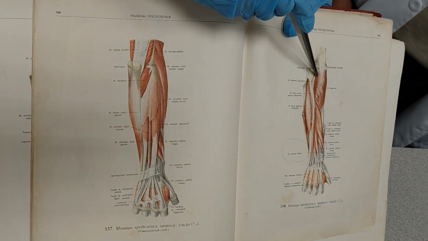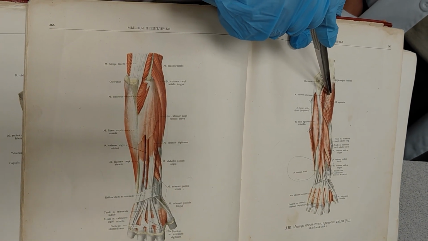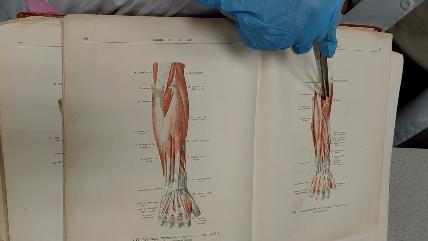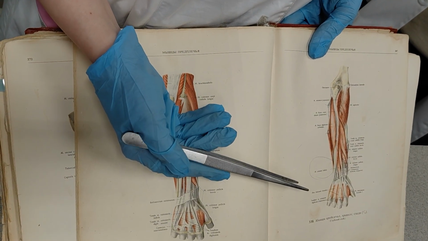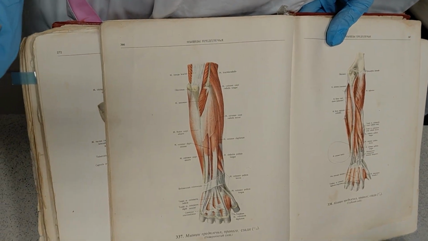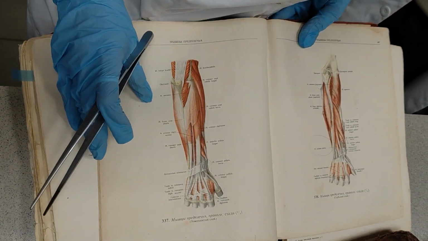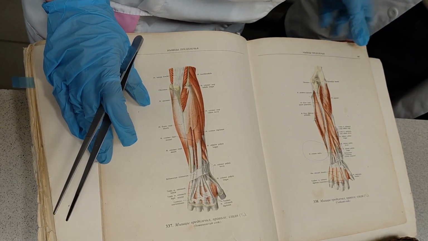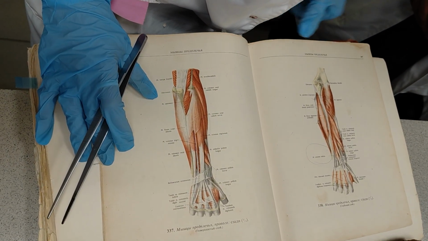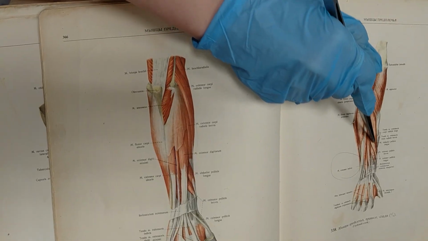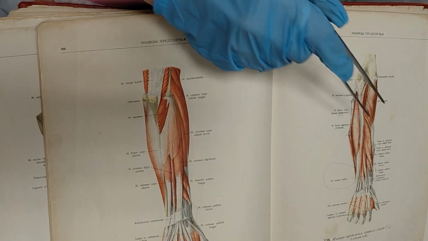Yes, musculus supinator. It's a deep layer. It begins at the lateral epicondyle and attaches to the radius. For function, supination. The next muscle, musculus abductor pollicis longus, and musculus extensor pollicis brevis.